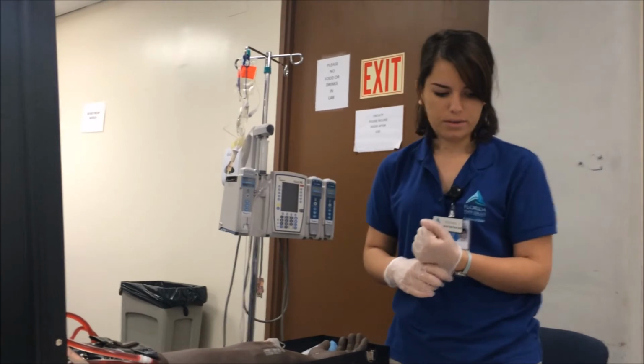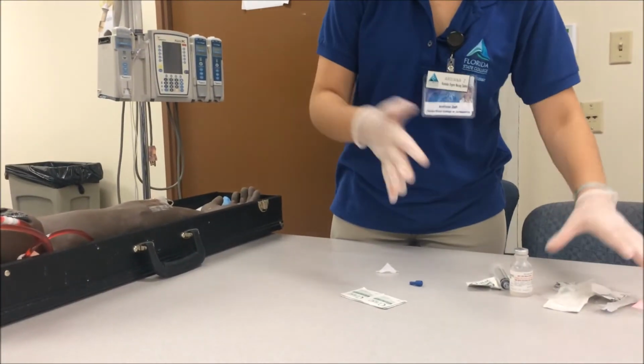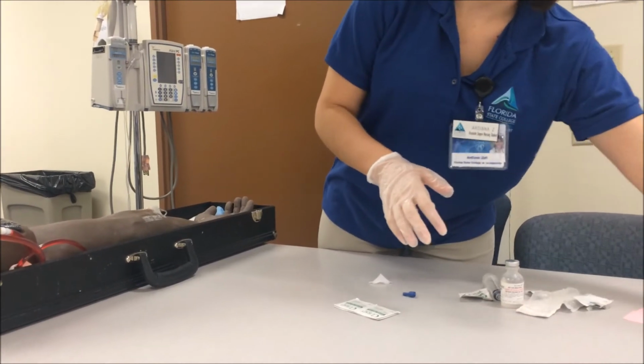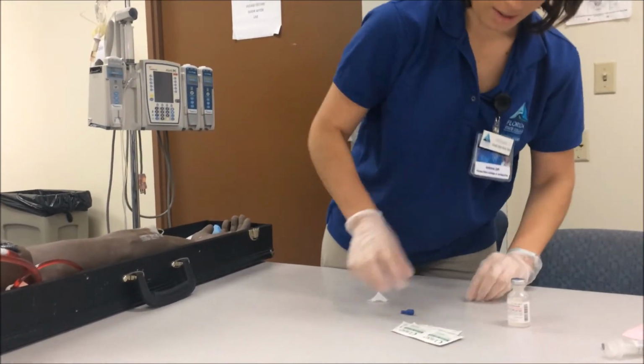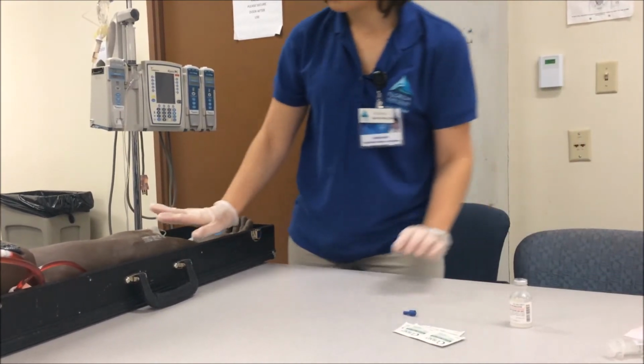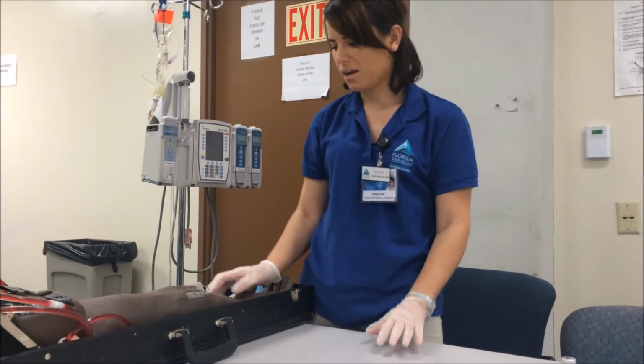And I will make sure to clean everything that I have used, and put my sharps in the sharps container and move everything else to the trash. And I'll make sure to keep an eye on my IV insertion for any tenderness or pain.